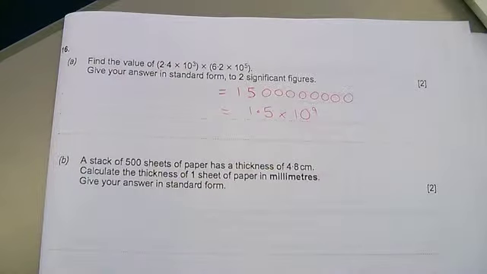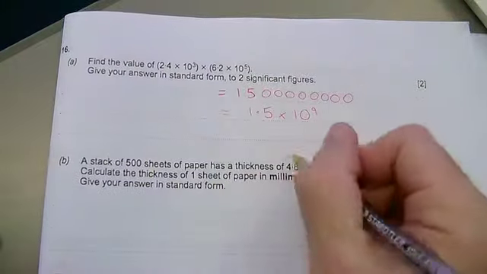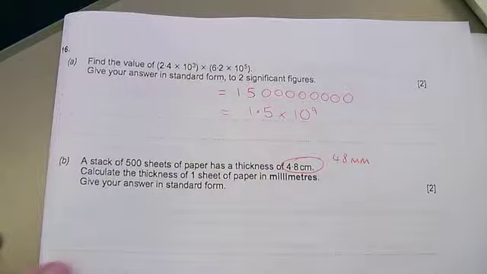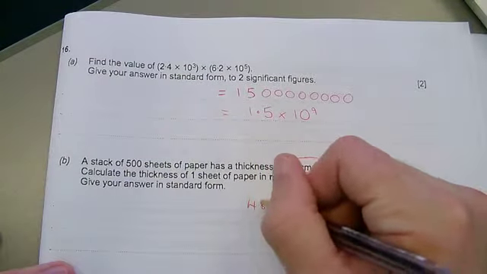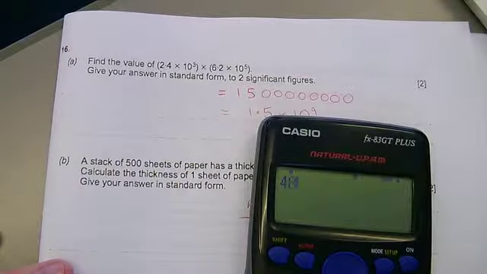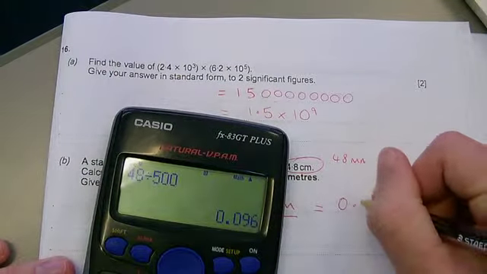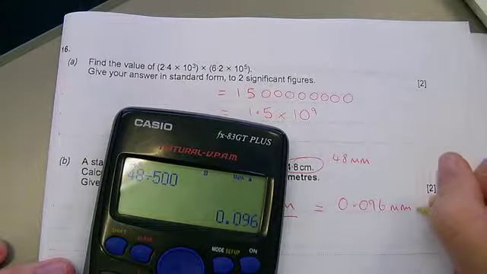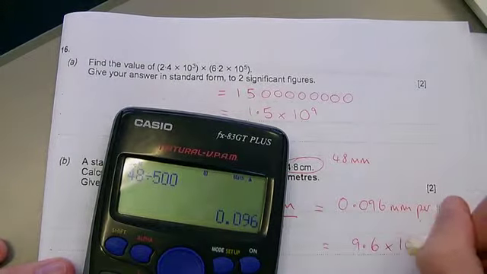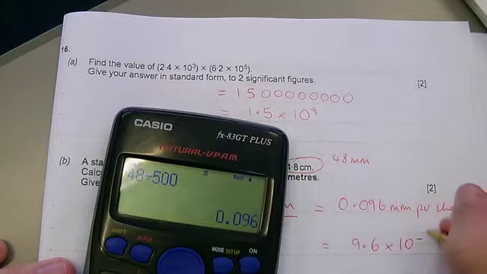A stack of 500 sheets of paper has a thickness of 4.8 centimetres. Calculate the thickness of 1 sheet of paper in millimetres. Well, should we turn that into millimetres first? Yes. 48 millimetres. So then what calculation would I do to try and work it out? What is 1? Division. 48 millimetres divided by 500 would give me how much in 1? Which is 0.096. Again, write it not in standard form first. Okay, so that is 9.6 times 10 to the power minus 2.